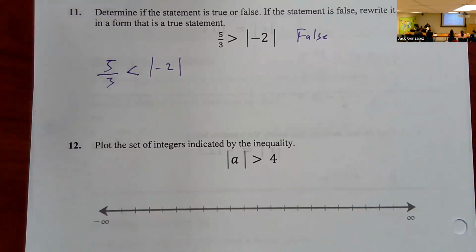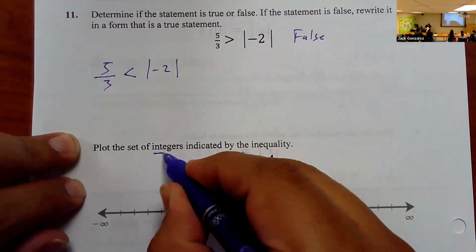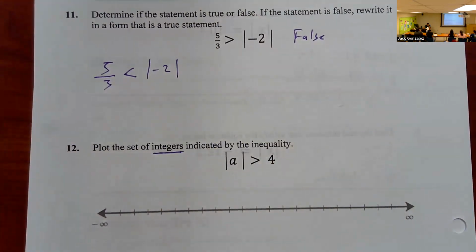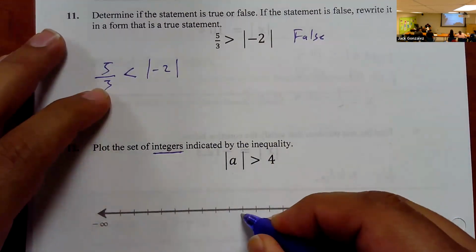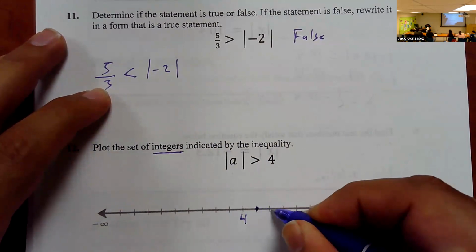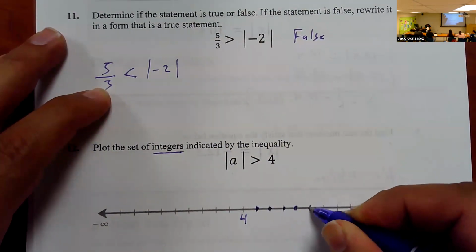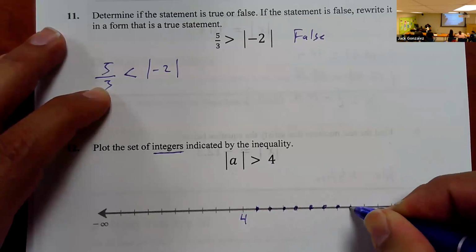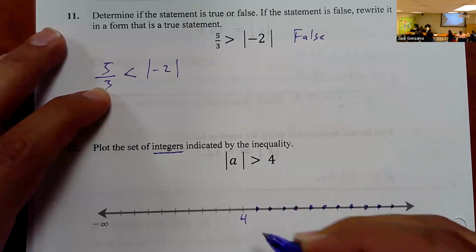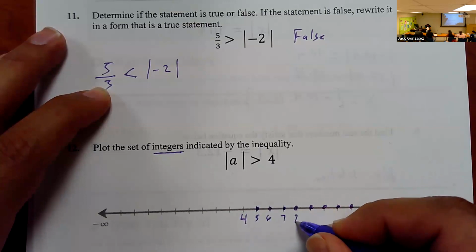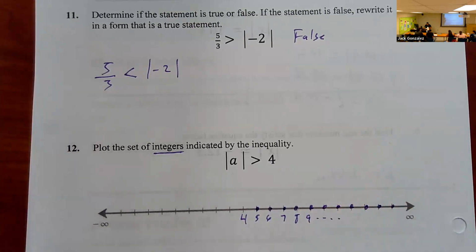Number 12. Plot the set of integers. Okay, so again, they said integers, so that'll be whole numbers above 4. If I put 4 here, I would start there and go forever, but not 4. It also said absolute value, so what does that mean?